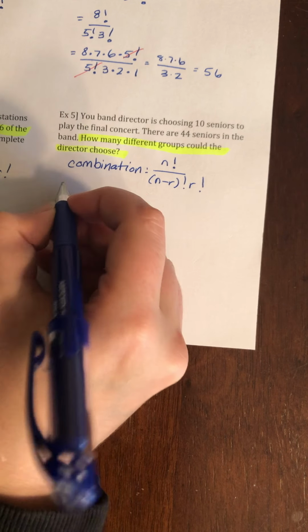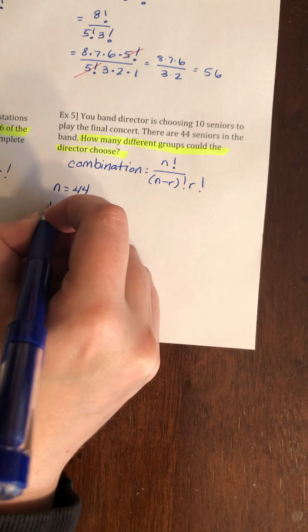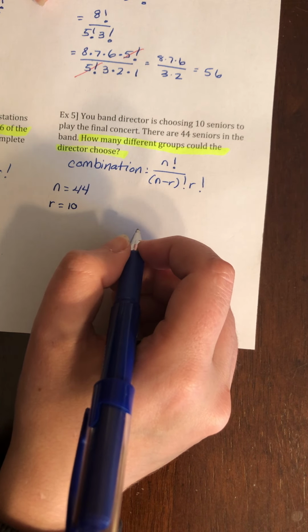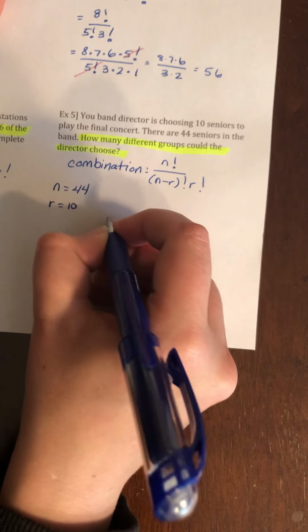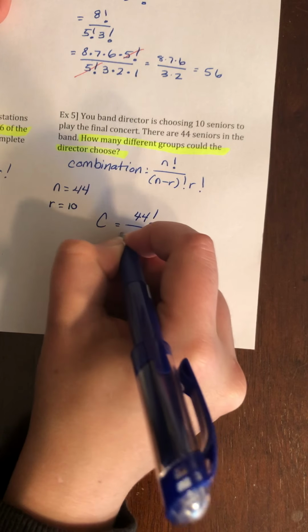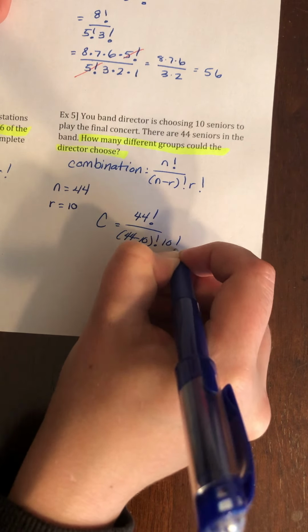So how many are there to choose from? Choosing from 44. The group is going to be 10. So this combination is going to be 44 factorial over 44 minus 10 factorial, 10 factorial.